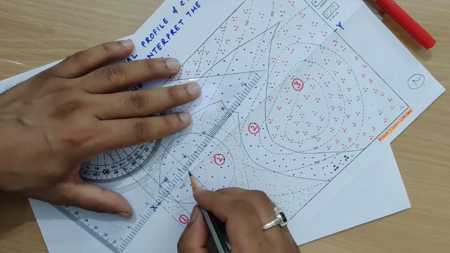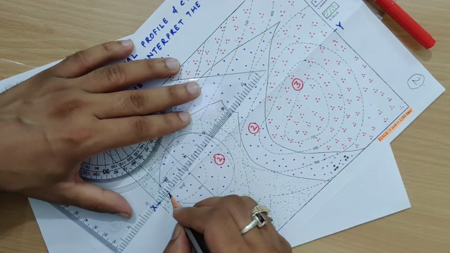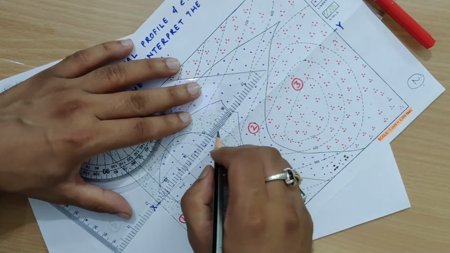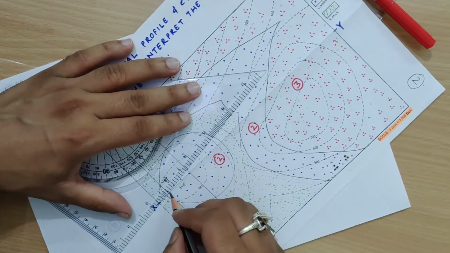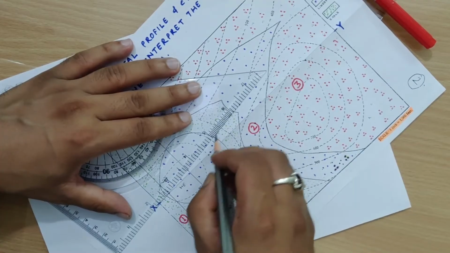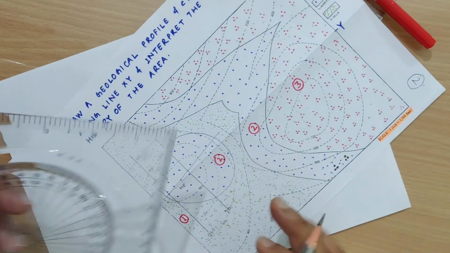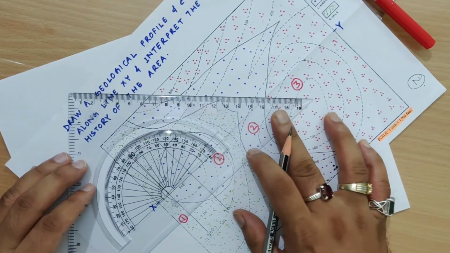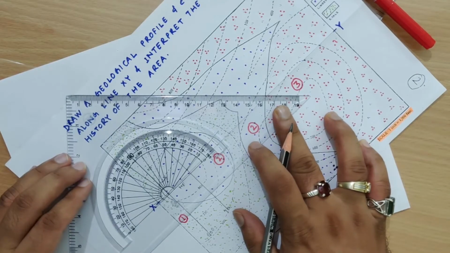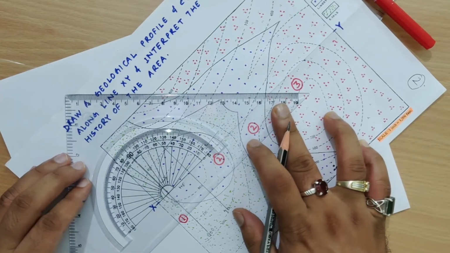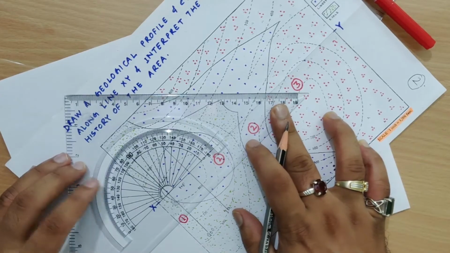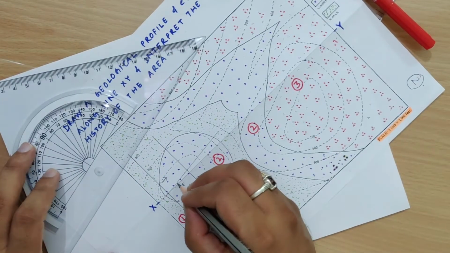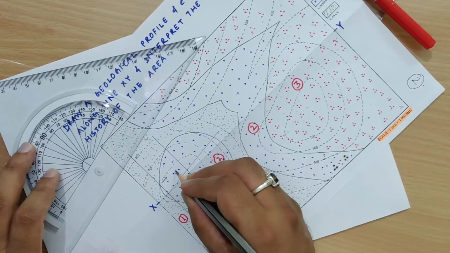As the HE increases, the theta value decreases. And as HE decreases, the theta value, that is dip, increases. So now we can measure this particular angle with the help of protractor. This measurement should be precise. So the value of dip is 6 degree. So theta is 6 degree.